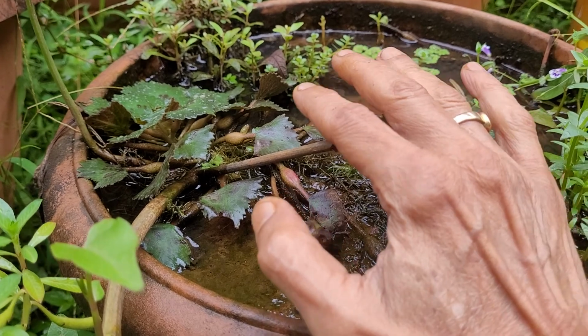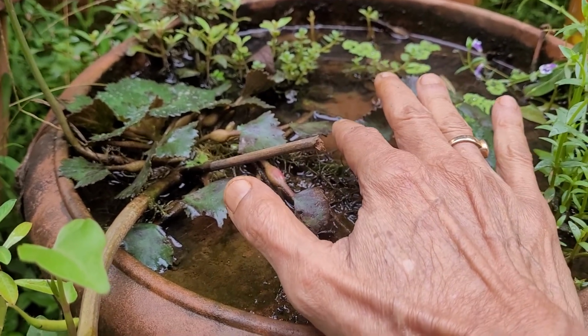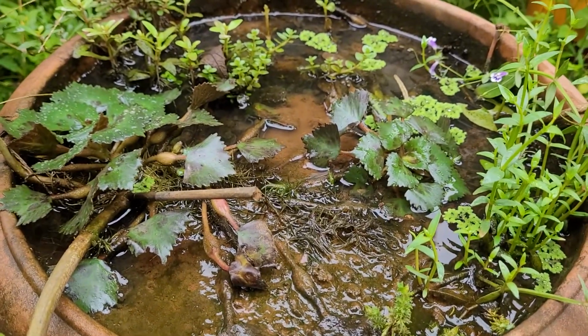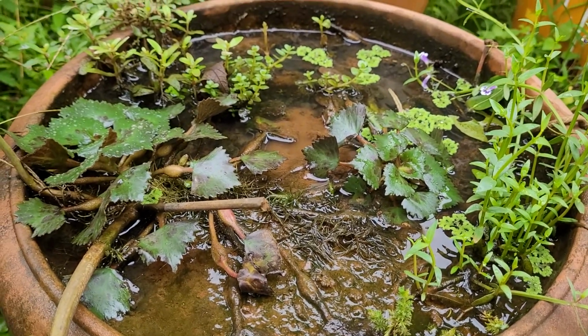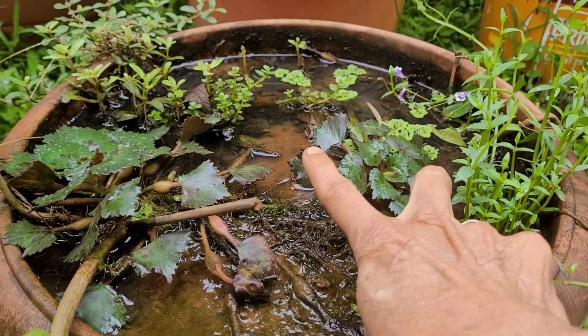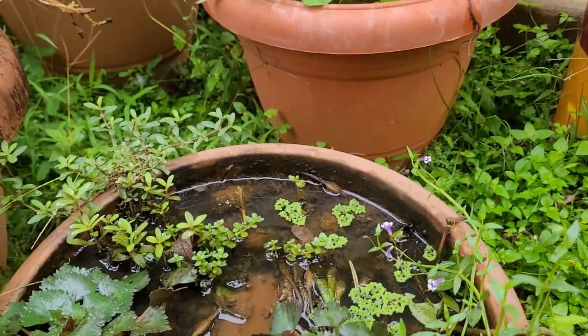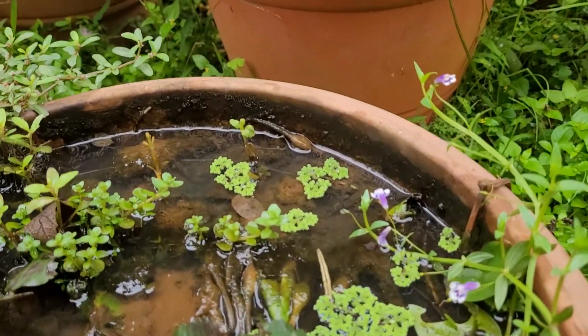In this kind of situation, there is no deep water, just some small moisture. So in this kind of pot with 80%, 90% mud and a little water on top, you can grow some of these paddy field weeds.